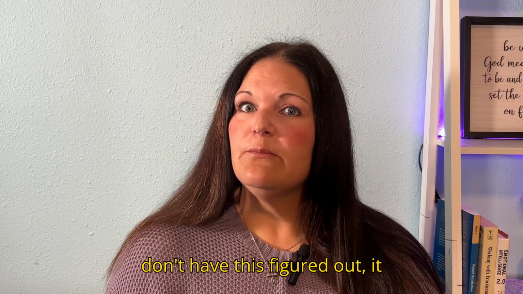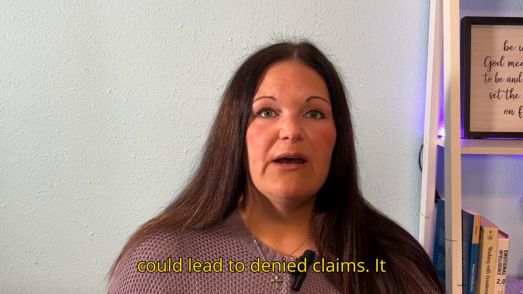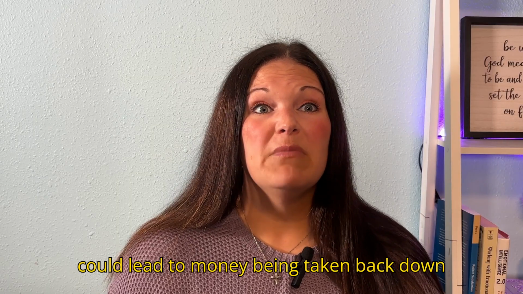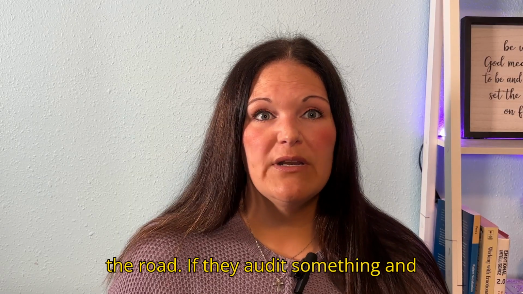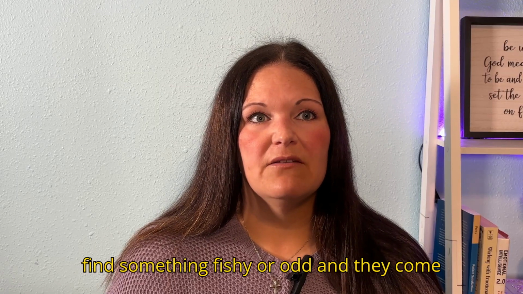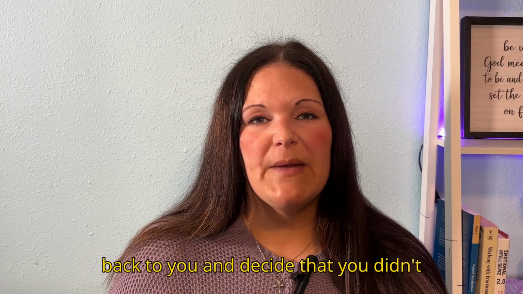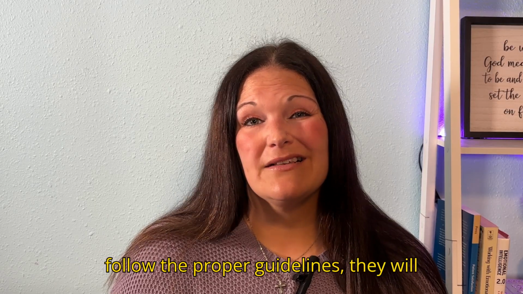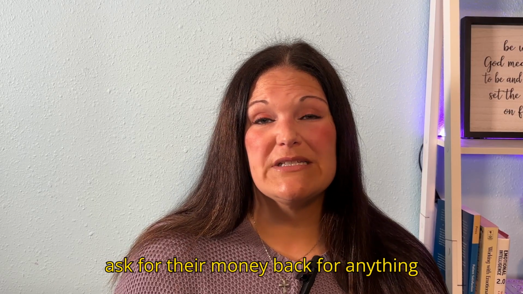So it's really important. If you don't have this figured out, it could lead to denied claims. It could lead to money being taken back down the road if they audit something and find something fishy or odd and they come back to you and decide that you didn't follow the proper guidelines. They will ask for their money back for anything that was recently paid, okay?